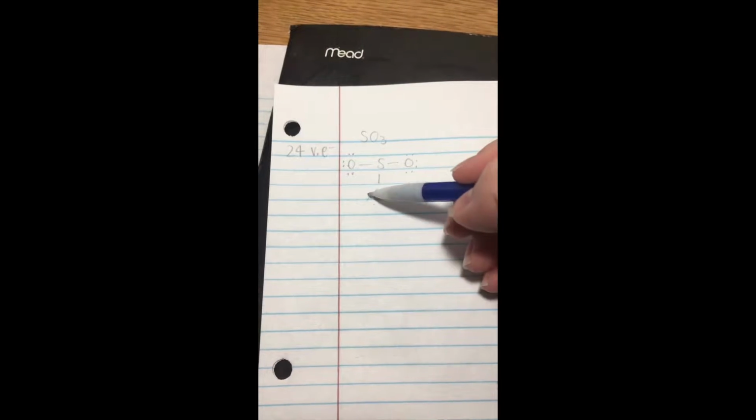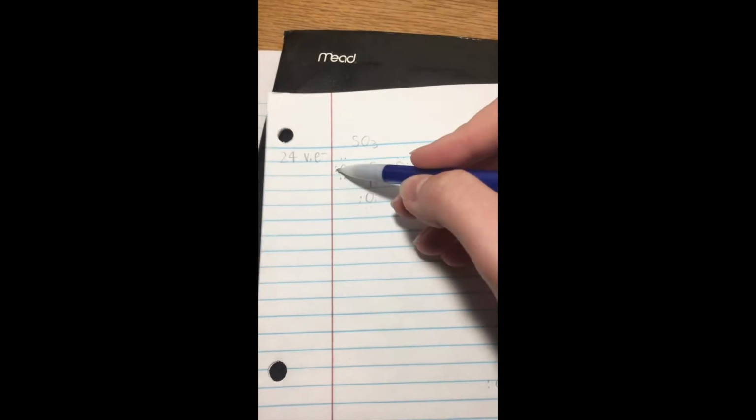Okay, so to draw the Lewis structure for SO3, you have to start with how many valence electrons it has, and it has 24. So I'm going to count 2, 4, 6, 8, 10, 12, 14, 16, 18, 20, 22, 24. So all of the valence electrons are used up, but S still doesn't have an octet.